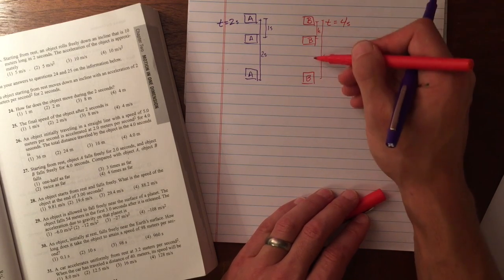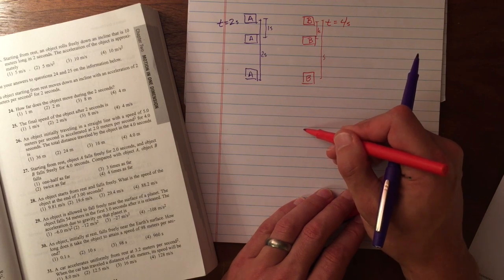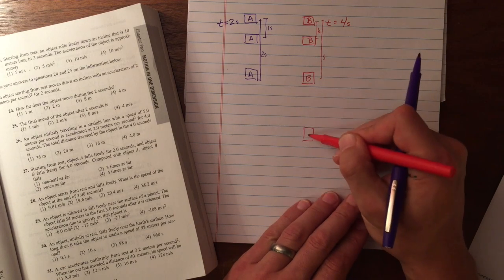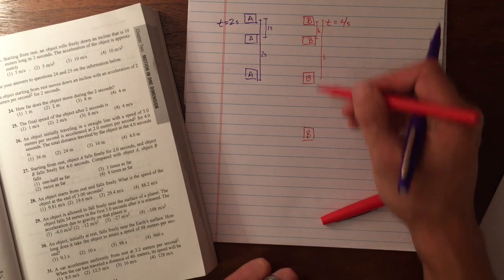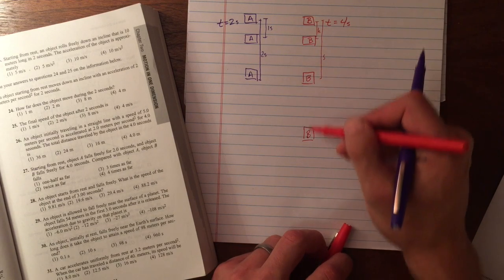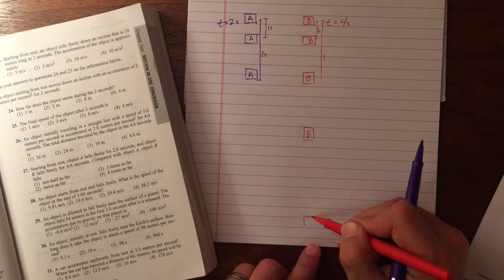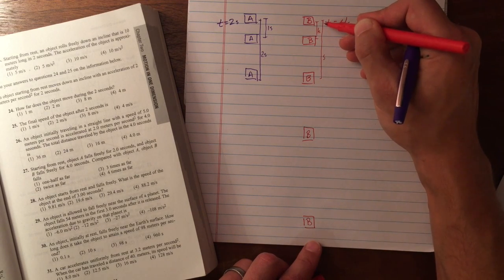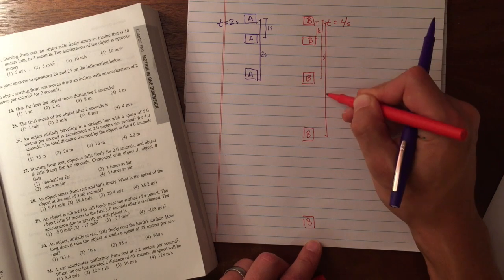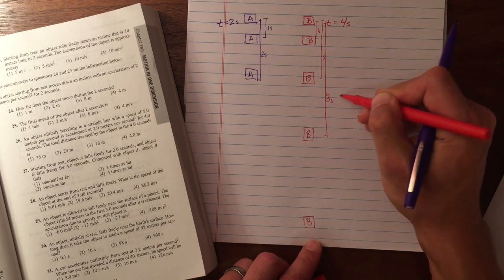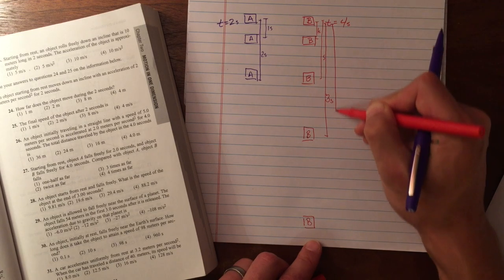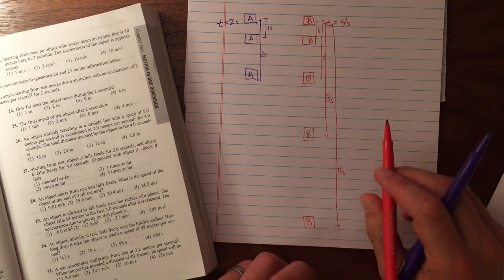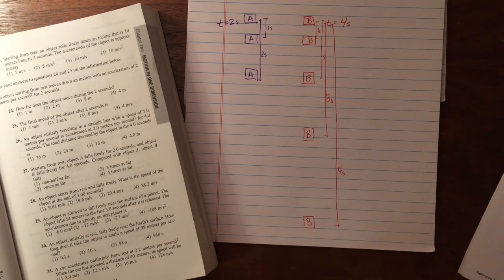In its third second, it's going to actually travel even farther than the second second. And then the fourth second, it's going to travel even farther than any of the previous seconds. So here's our third second, and our fourth second, 4 seconds total. We've gone pretty far. So we can do a little bit of math to figure this out.